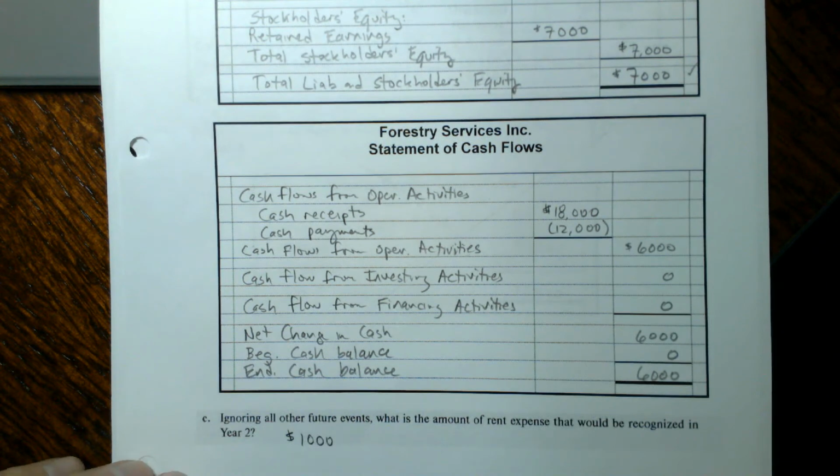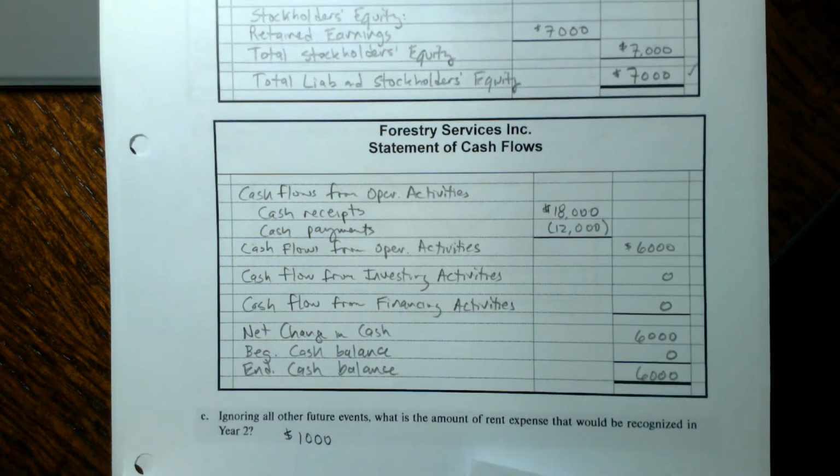So ignoring all future events, what's the amount of rent expense that would be recognized in year two? Well, it would just be that $1,000 that I would recognize for January.